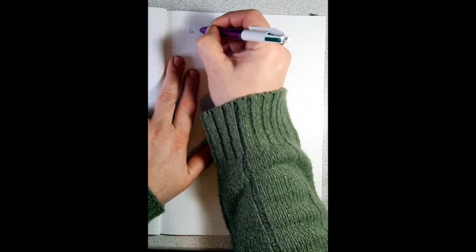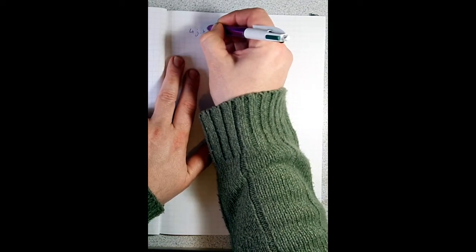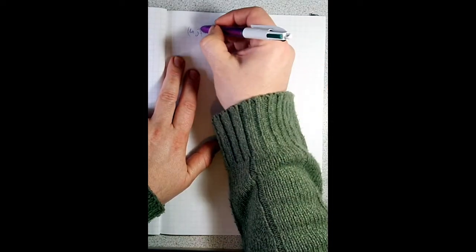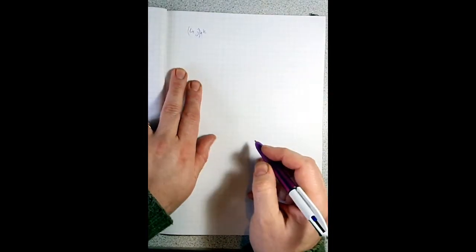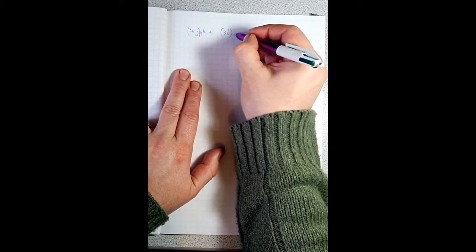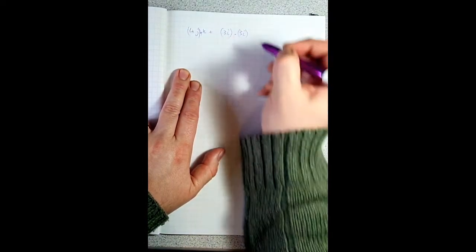Let's just look at this. The next one is a little bit more complex. 4j dot k plus 3i dotted with 3i.